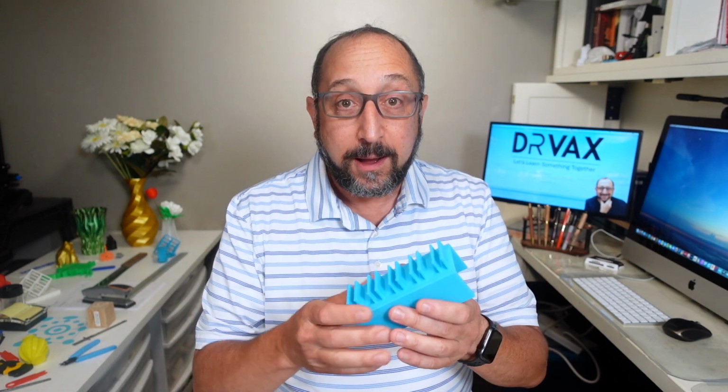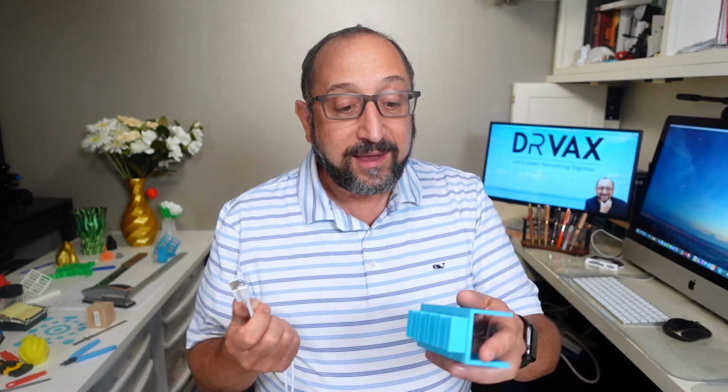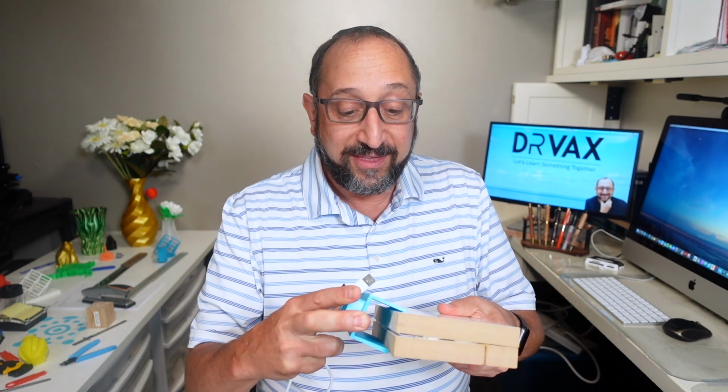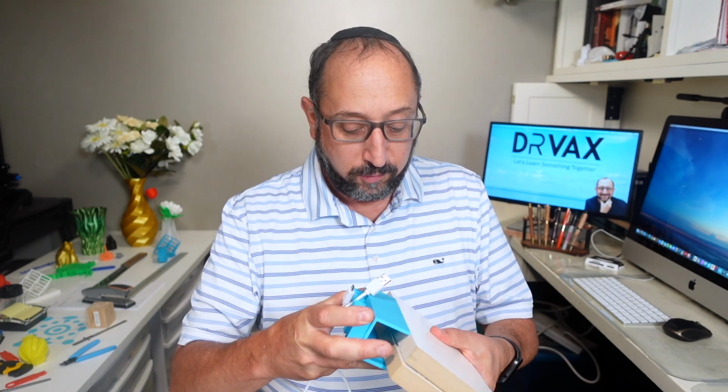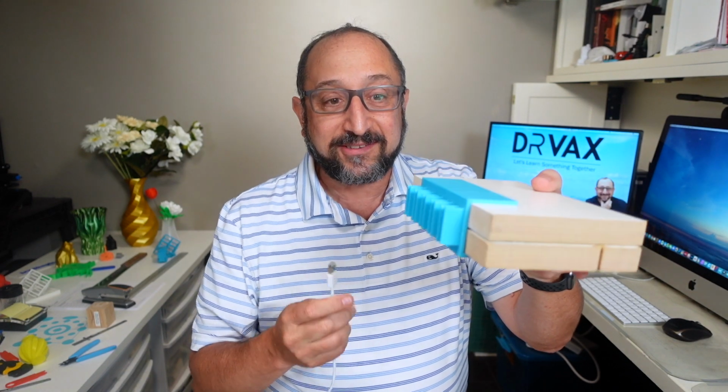In this video, we're going to design a very practical print. This is a cable holder. It slides onto the side of my desk. This is simulating my desk here. Whoops, there we go. It's a nice tight fit, and the cable fits on here.